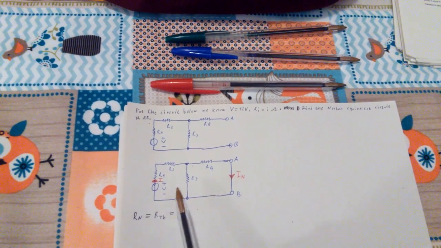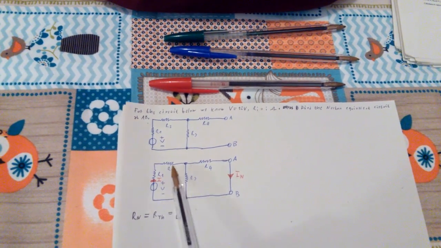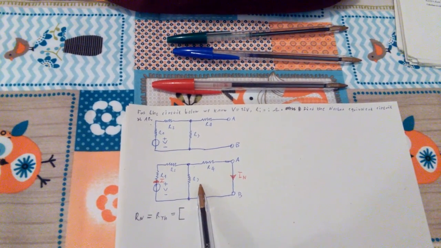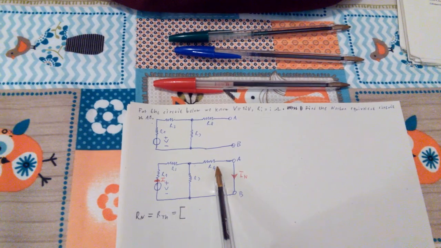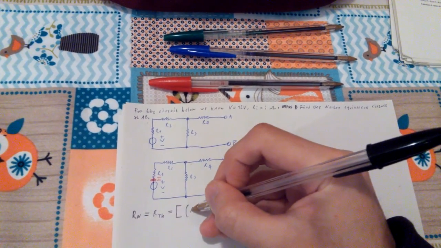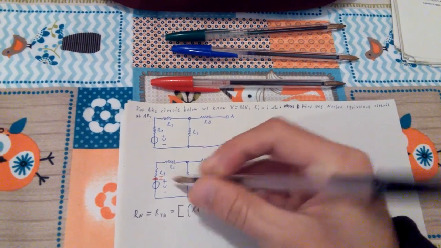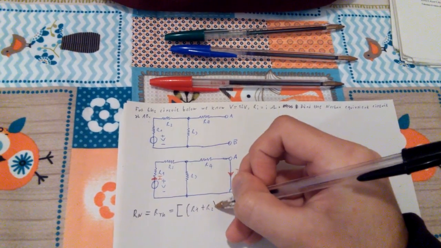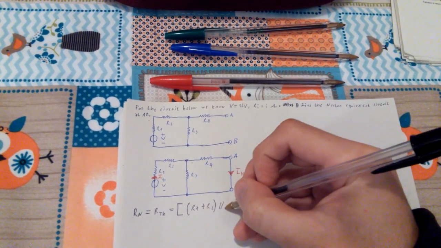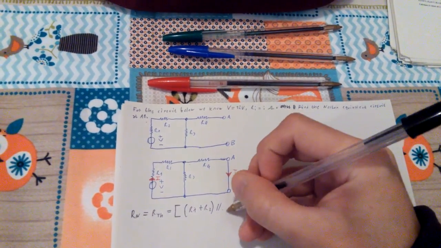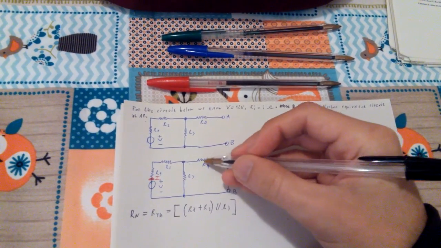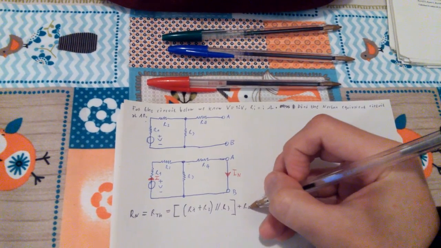So basically, we're going to have R1 plus R2, all in parallel with R3, and then plus R4. So we're going to have R1 plus R2, those two in parallel with R3, and then plus this other one, so plus R4.